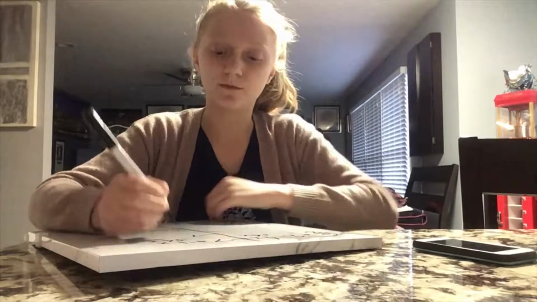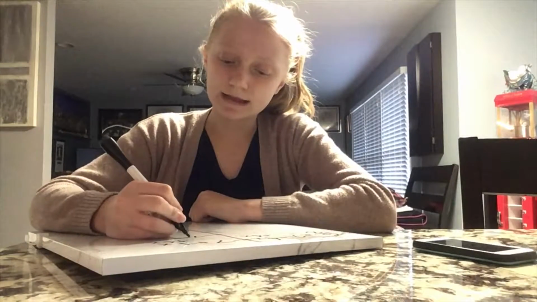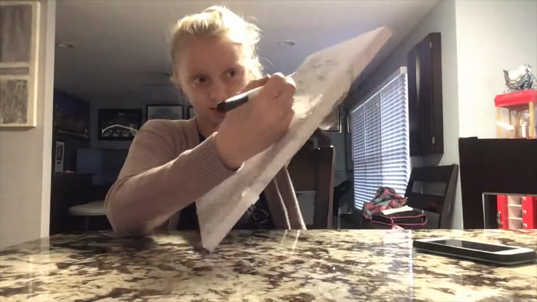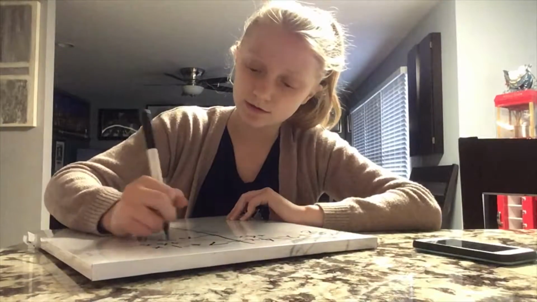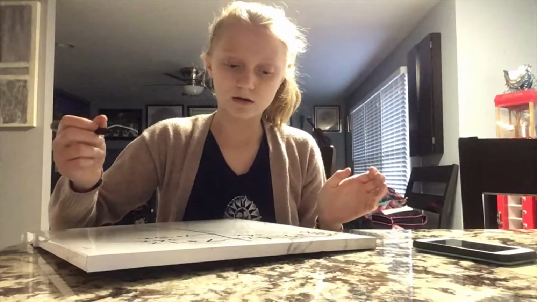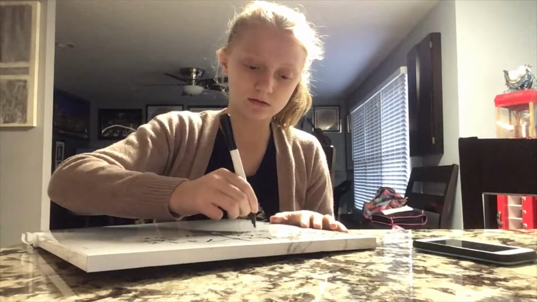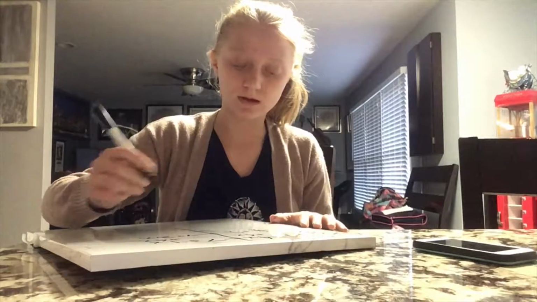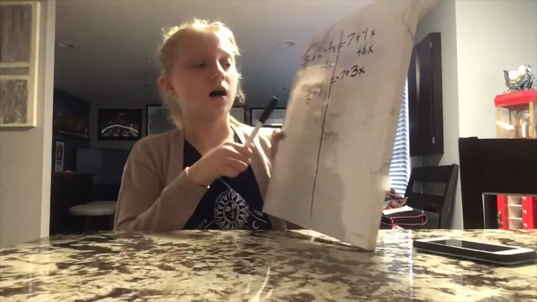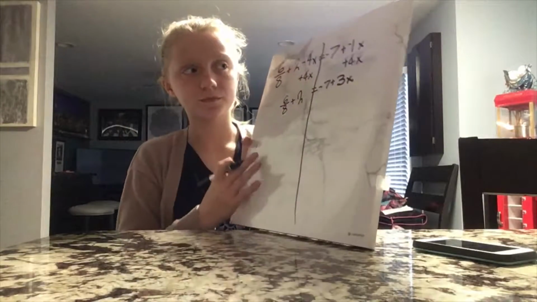and then our new written problem would be negative 7, I'm doing this side first, negative 7 plus positive 3x. And then we're going to do our fraction with plus 2.